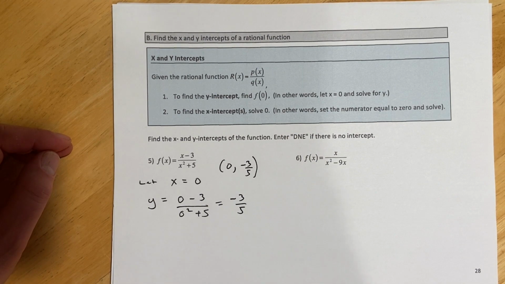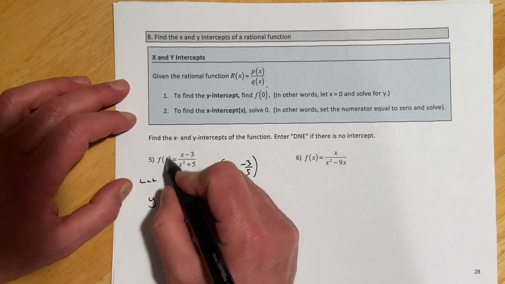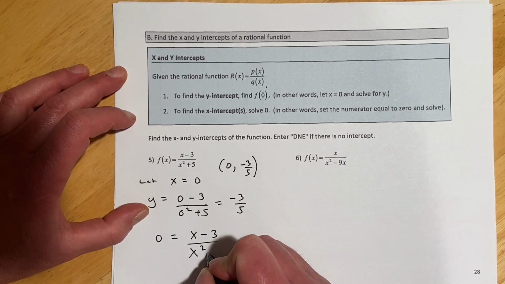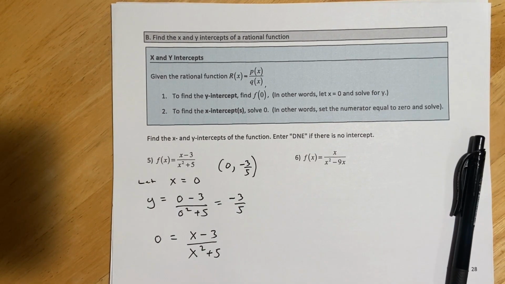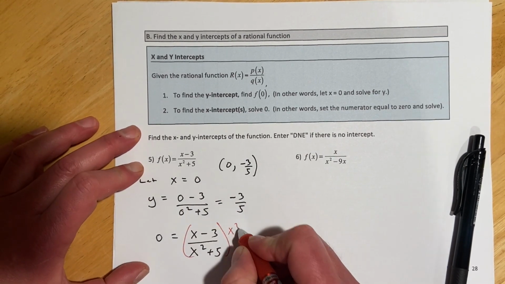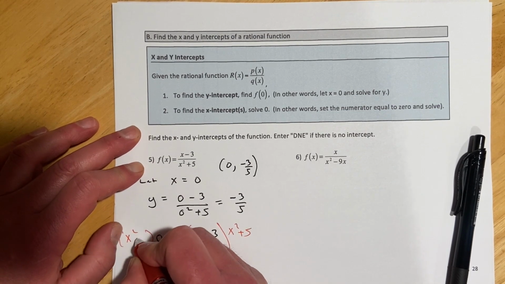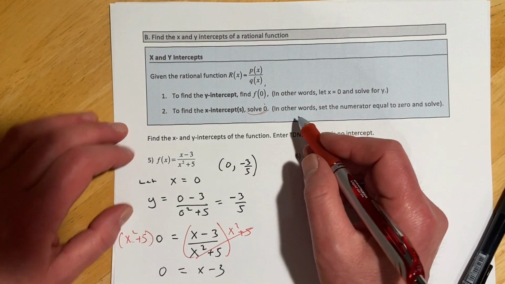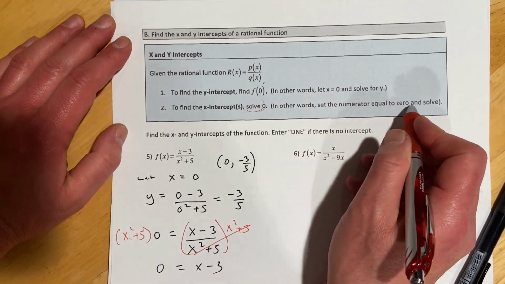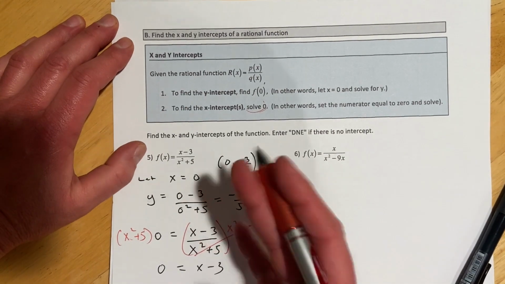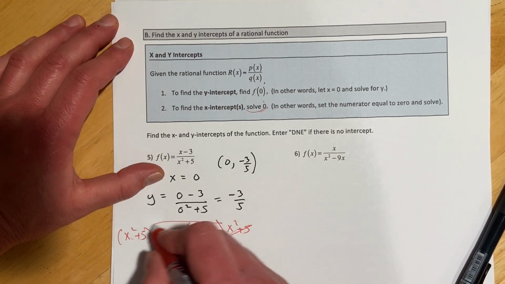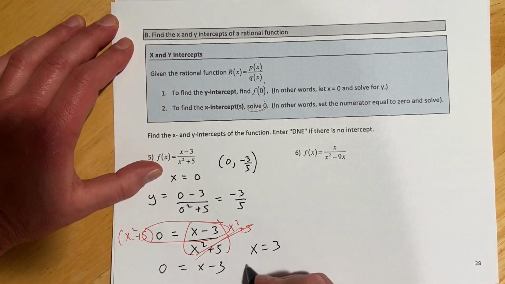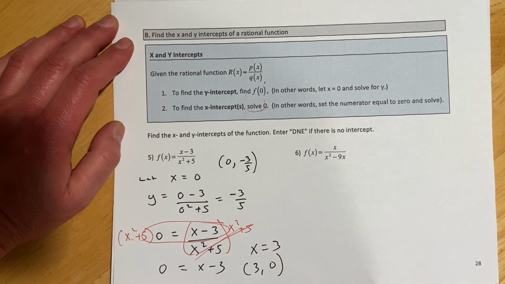And then to find the x-intercepts, we let y, or f of x, equal 0. And then let me show this with all its gory detail on this one, and then I will shortcut it as well. So here, what I would do next is I'd multiply both sides by that x squared plus 5. But you see what happens on this side is it's just a 0. So then up here, I have, in other words, set the numerator equal to 0 and solve. And that's all we got to do in these, because that denominator is going to cancel every time. So I can just do numerator to 0 and bring that 3 over, and I get x equals 3. So (3, 0) would be my x-intercept.